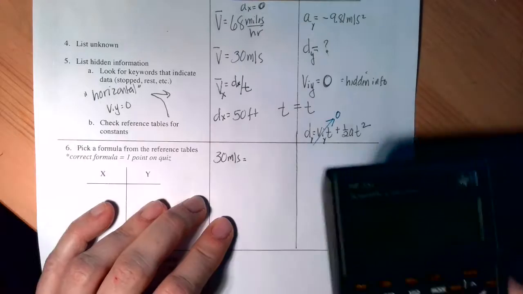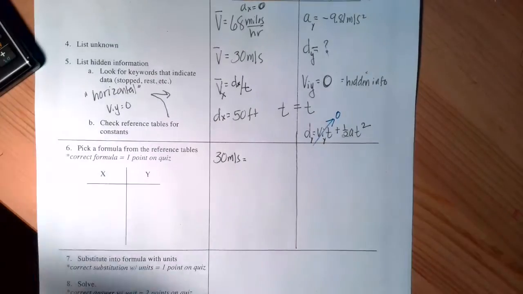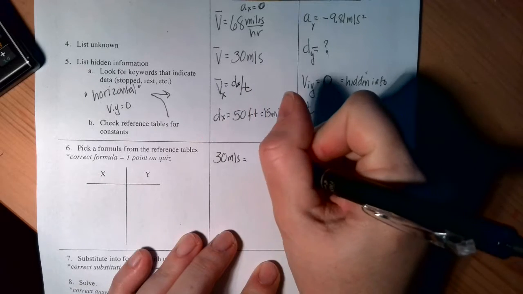If I go ahead and convert that, 1 foot is 0.3048 meters, so 50 feet is about 15 meters. So I'm going to go ahead and put that in.